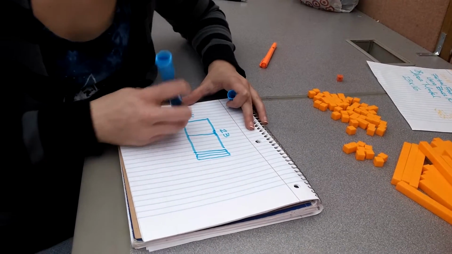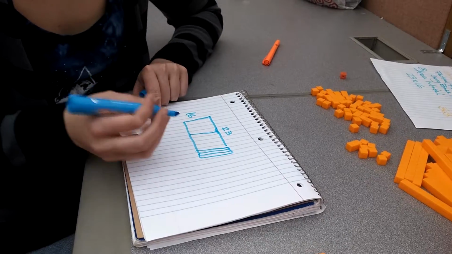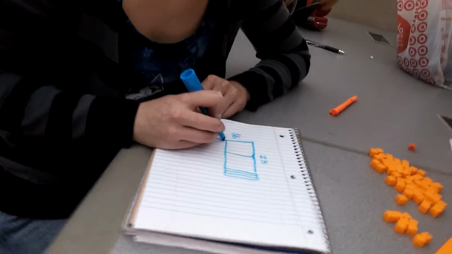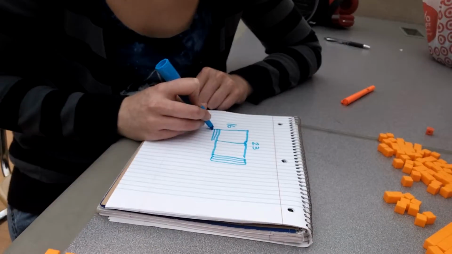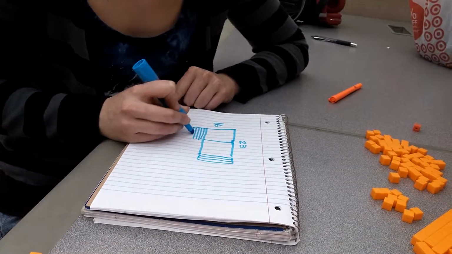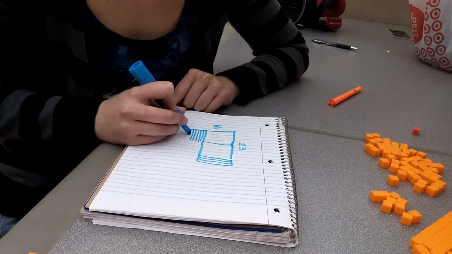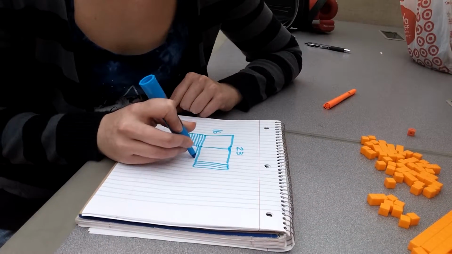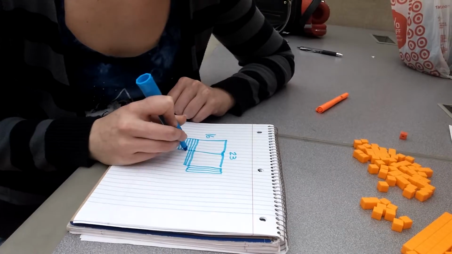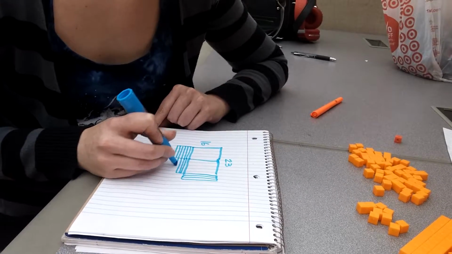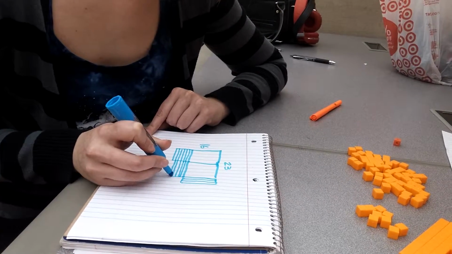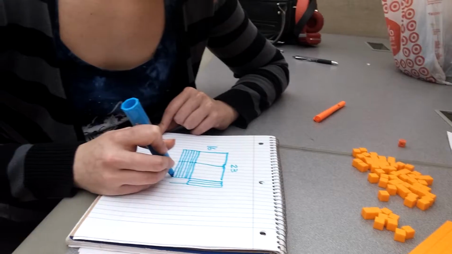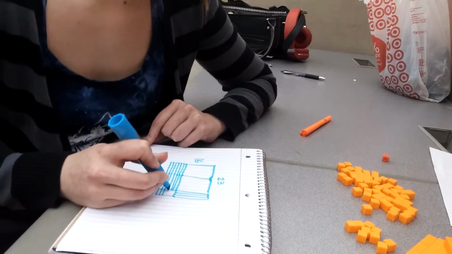Alright, so we have 23 this way, and then we will be adding 6 to the side, so then we can have 16, and 6. And we'll be doing that again on this side, since we do need to fill it in, of course. And then we will be filling in the last part with our units.